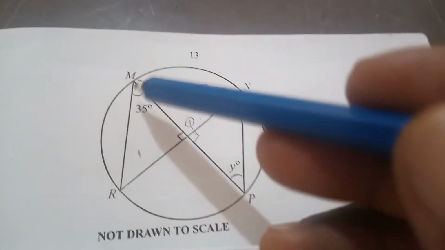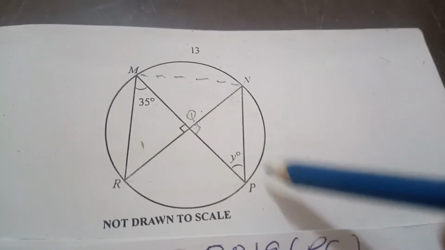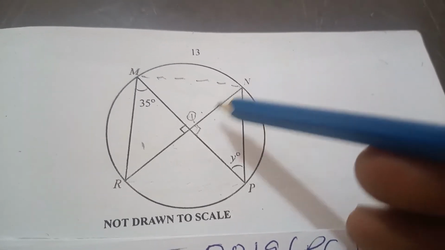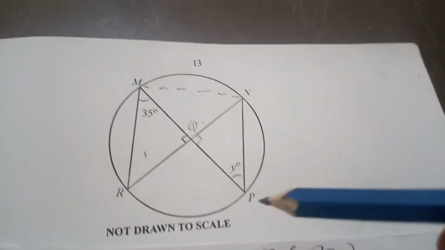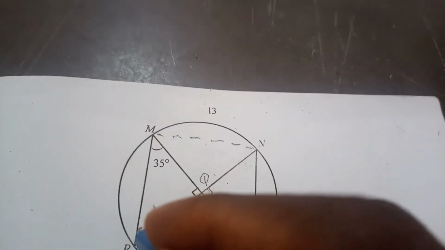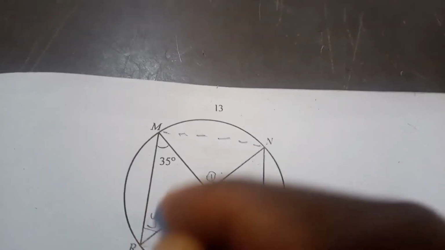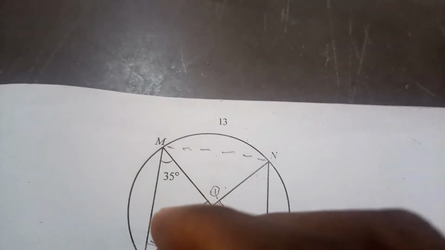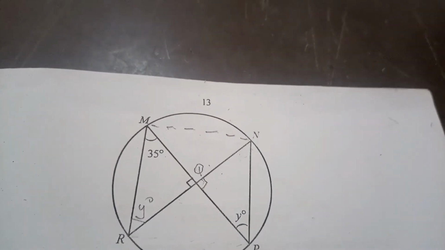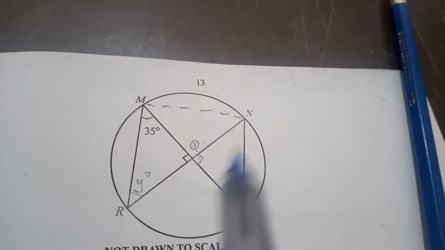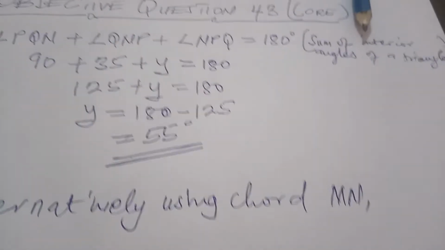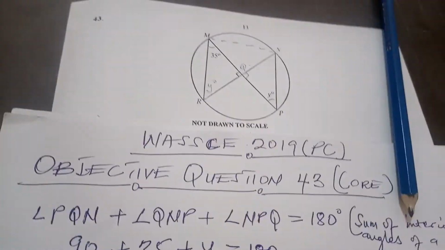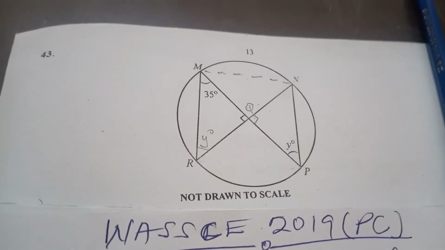This chord subtends the angle Y, the same chord subtends another angle at R, which will be the same as Y according to theorem 2. So let me just put my Y degrees here. Again, we are using the same triangle MQR. Let us complete this statement well. Alternatively, using chord MN angle MRQ equal to Y because of theorem 2.